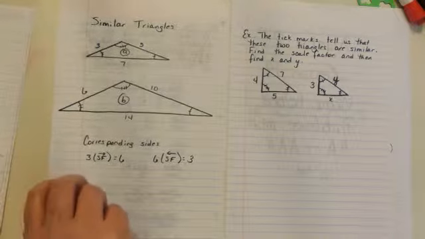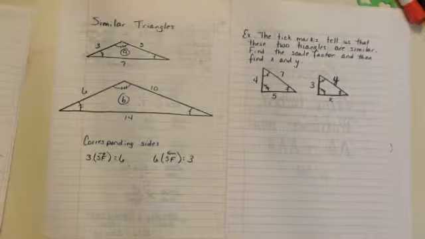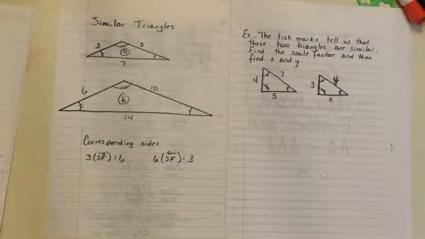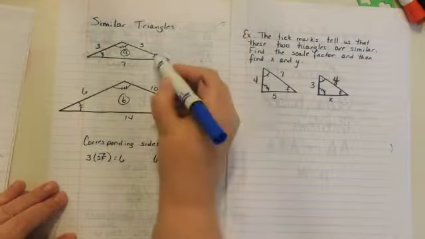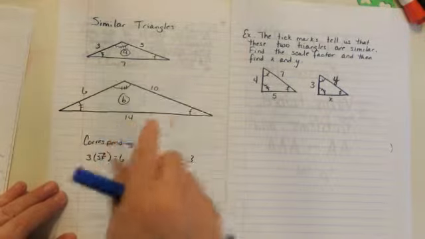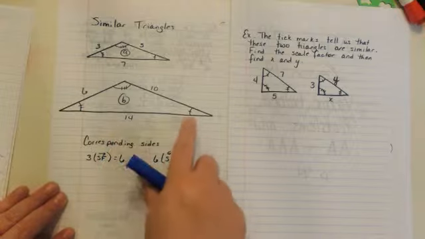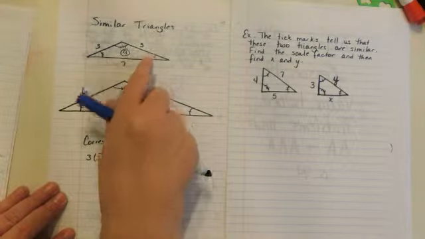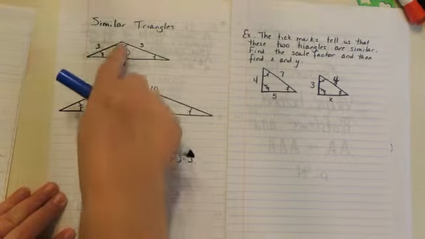Now we're going to talk about similar triangles. If two triangles have the same angles, the triangles have the same shape, and they look alike. We call them similar triangles. So here we have triangle A, and its sides are 3, 5, and 7. And here we have triangle B, its sides are 6, 8, and 14. And we see that this angle equals this angle, equals this angle, and this angle equals this angle.